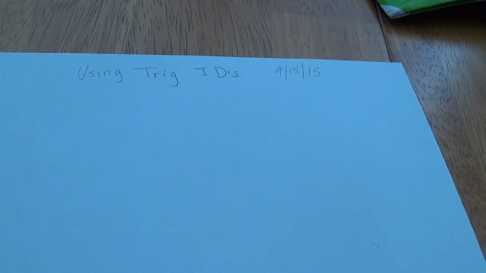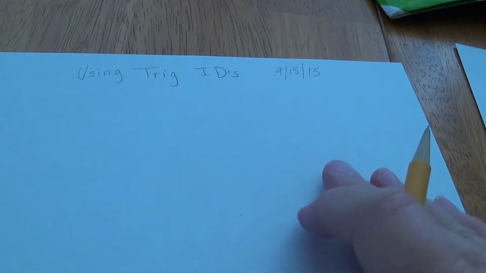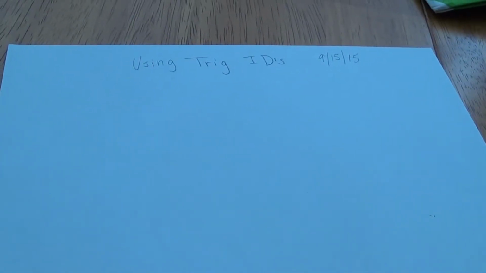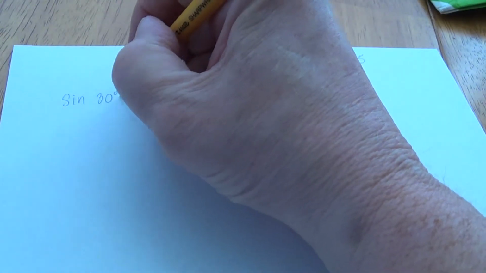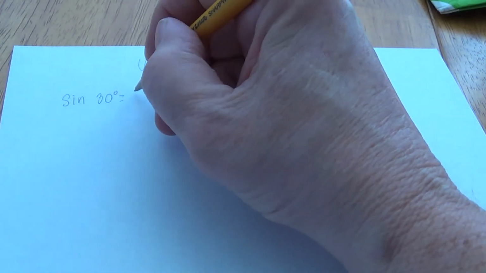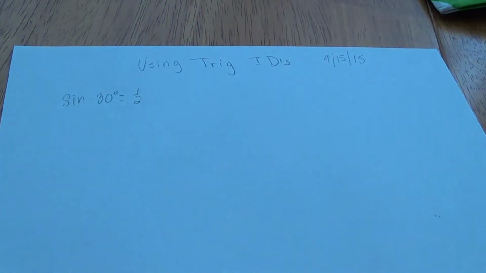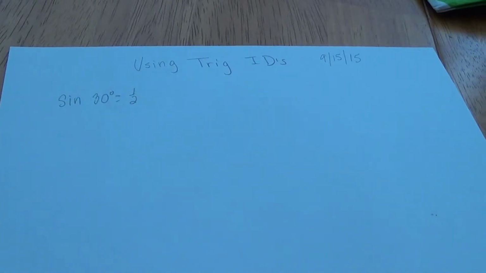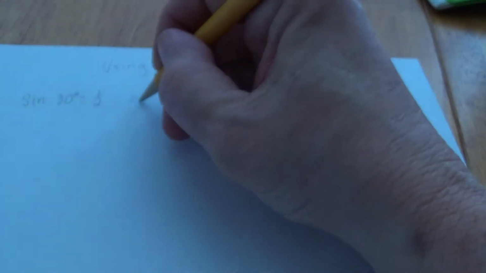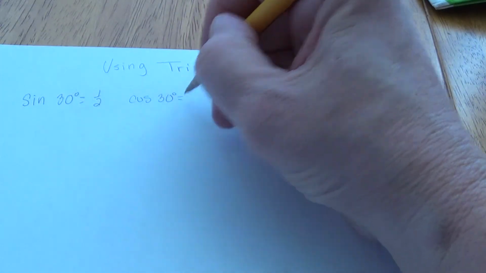What I'm going to do is ask you to use the trig IDs to come up with certain values. So I'll be looking for the trig IDs on our old papers, so you have to look through your comp book as well. We are going to take the sine of 30, which is given to be 1/2, and we saw why that was when we drew a special triangle and did the opposite over hypotenuse. And cosine of 30 is square root of 3/2.